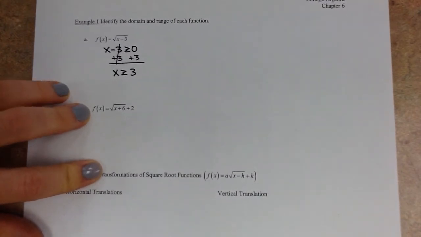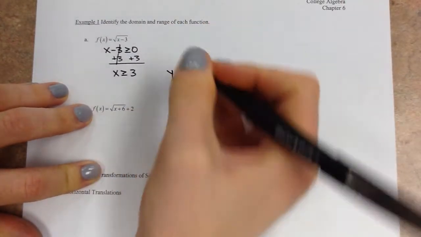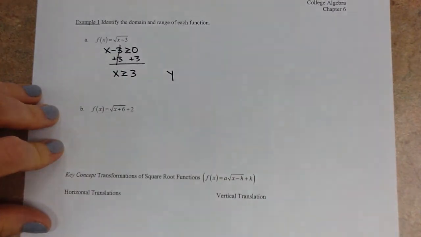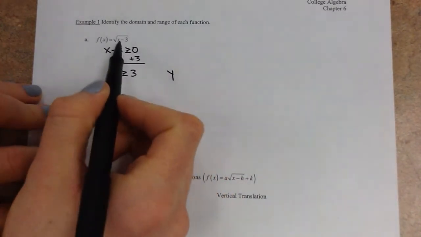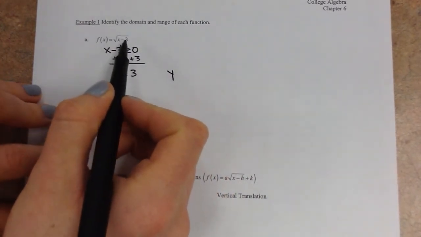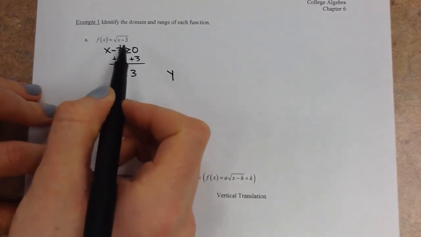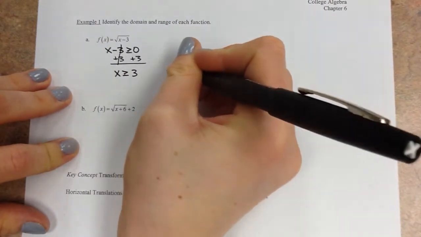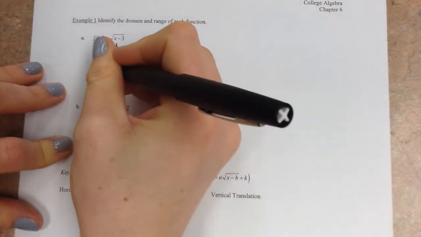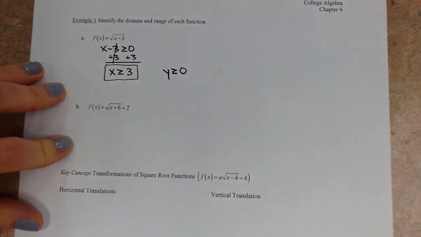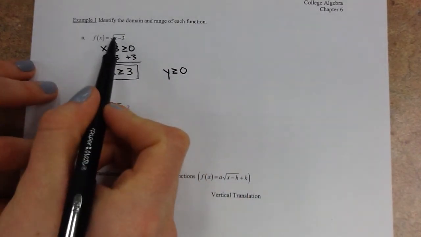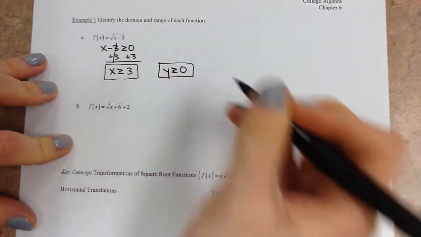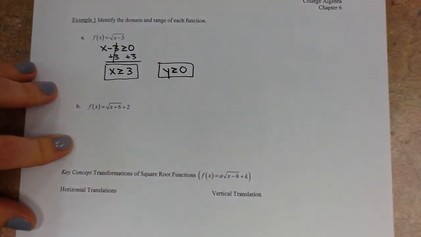And then in terms of the range for my y values, there's nothing here that would make my graph move up or down or change from my normal range. If I plug in 3, the square root of 0 would be 0. Then if I plug in 4, I'd get the square root of 1, which is 1. So the lowest possible y value that I can get is still 0. So that's my domain and range. x can be anything greater than or equal to 3. For example, if I tried to plug in a 2, 2 minus 3 would be negative, and I can't use a negative value. And then my range is y is greater than or equal to 0.